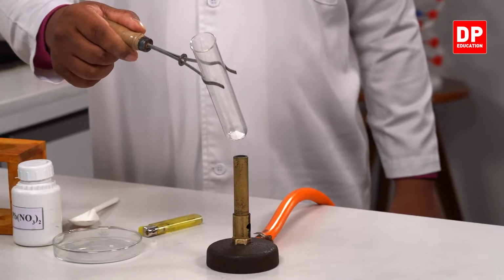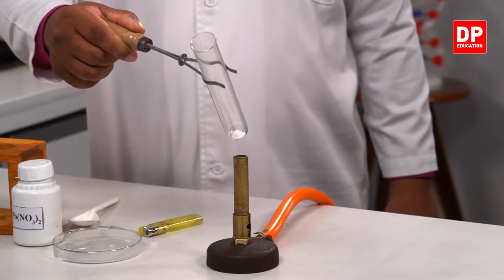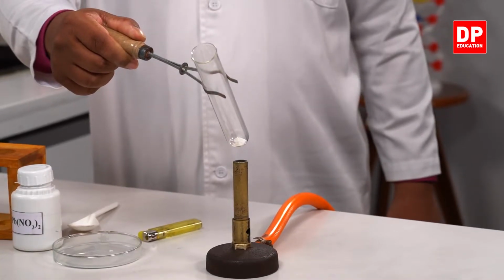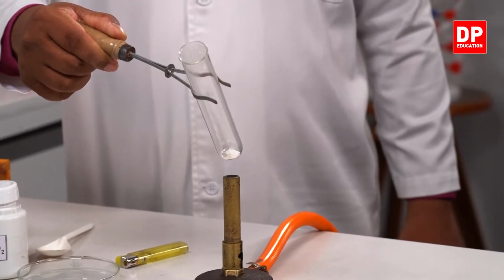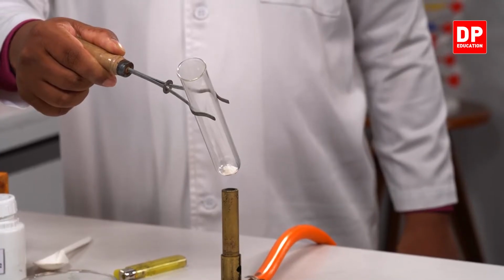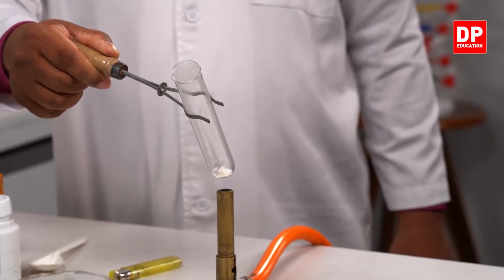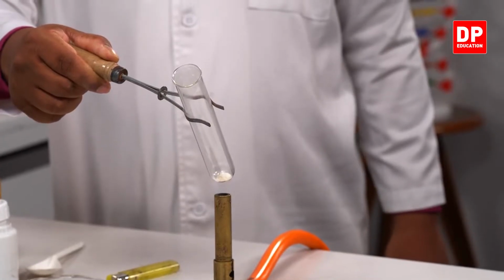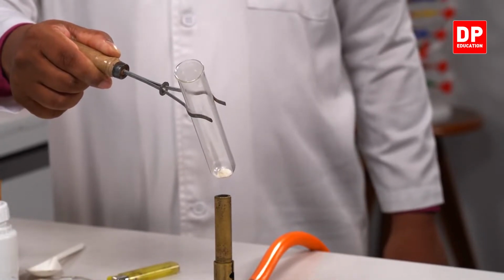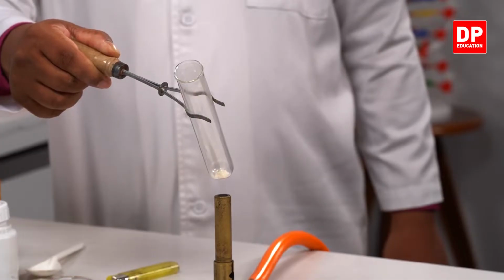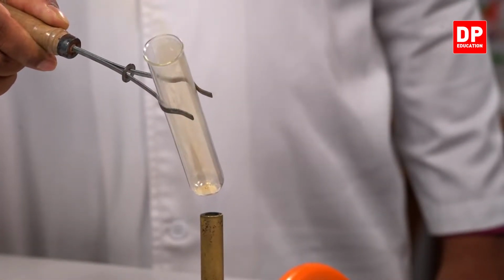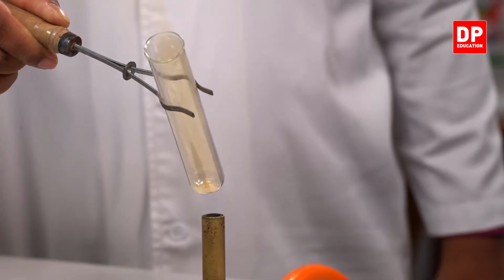So let's get the observations. See, in this situation, some small explosions can also be observed within the boiling tube. So we have to be careful when doing this experiment. Observe the changes very well.